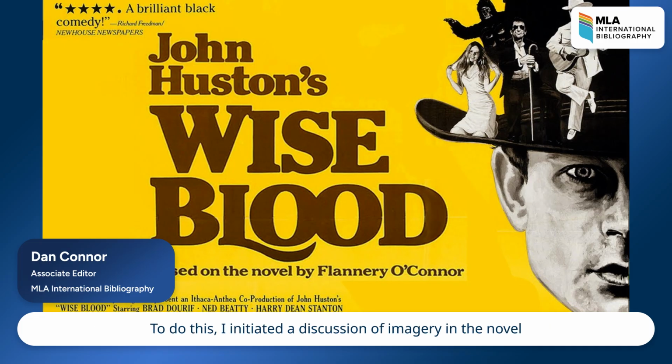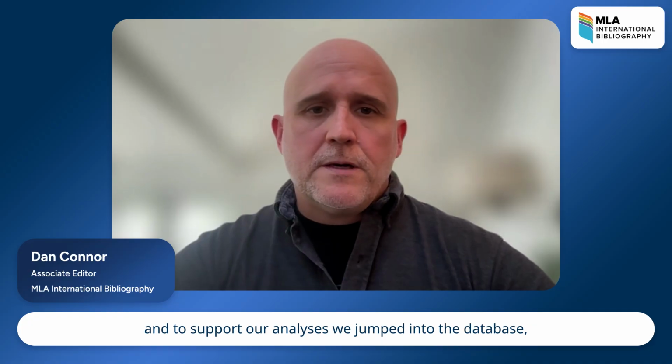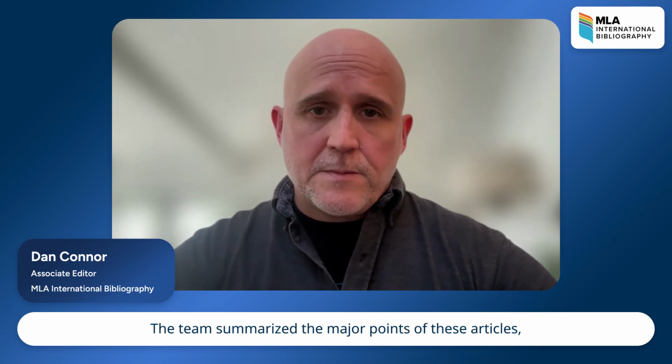To do this, I initiated a discussion of imagery in the novel. And to support our analyses, we jumped into the database, finding 2 full-text articles treating O'Connor's use of shadow and animal imagery. The team summarized the major points of these articles, which gave us a solid springboard into analyzing and comparing Huston's cinematic imagery in his film adaptation. We did this same exercise with all the novels we studied that had film adaptations: Jesus' Son, Beloved, etc.